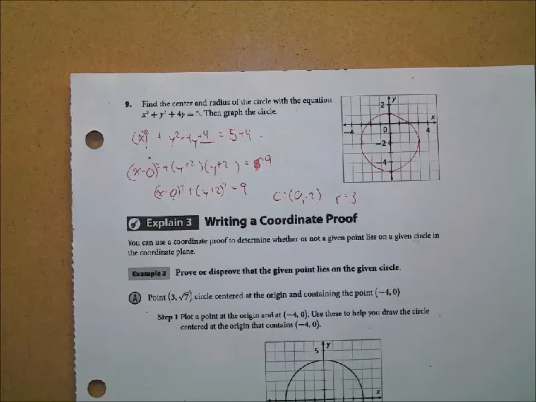Starting on page 896, numbers 2 through 9, and 14 through 16.